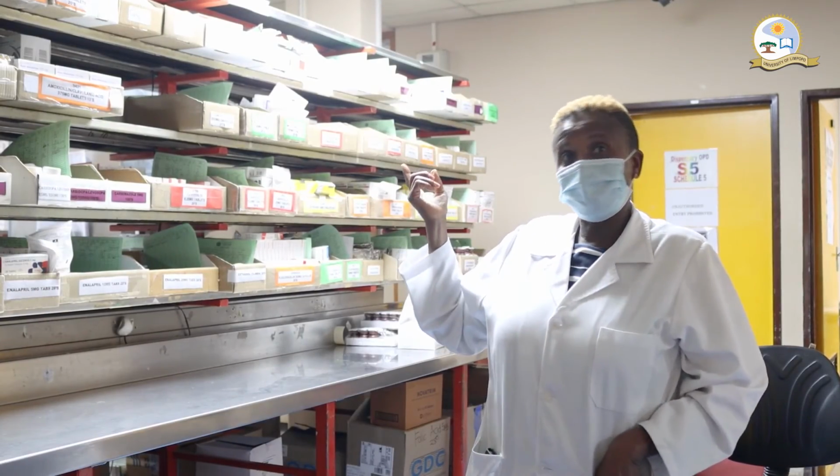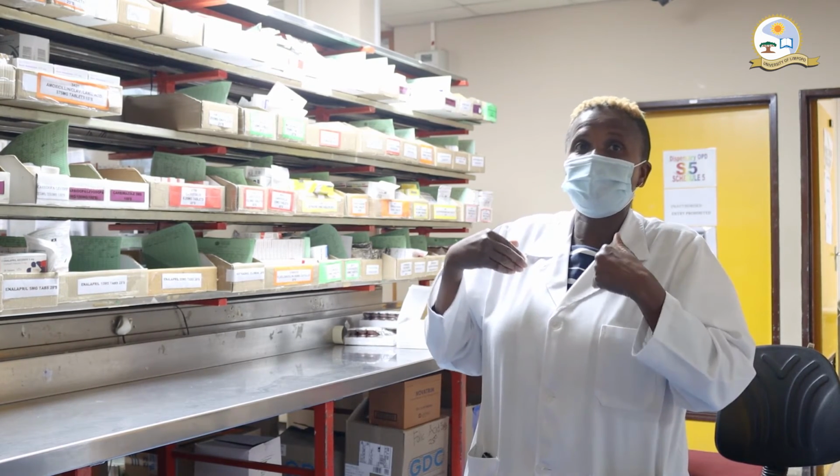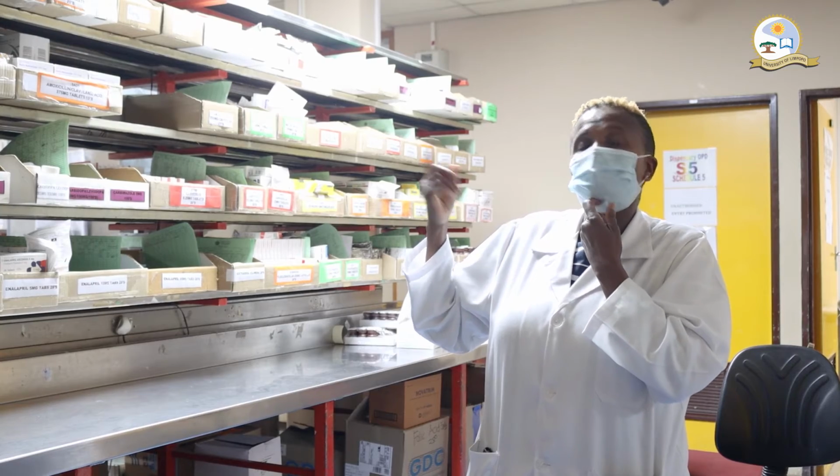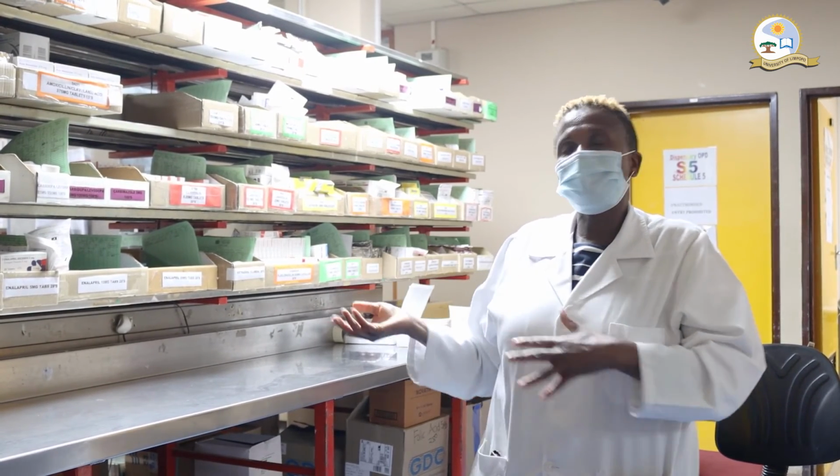The doctors go to the clinics, and we as pharmacists, chronic pharmacists like myself, I work at the clinic. So we support the doctors there at the clinic. They see patients and we dispense.